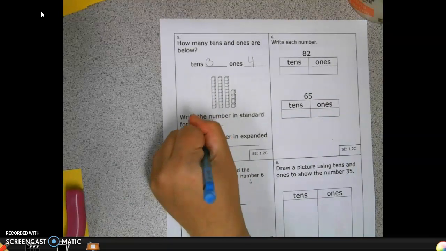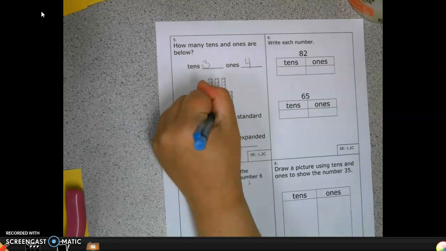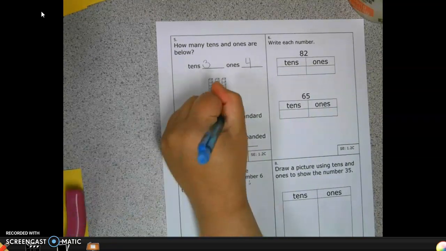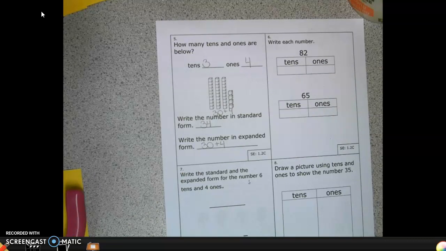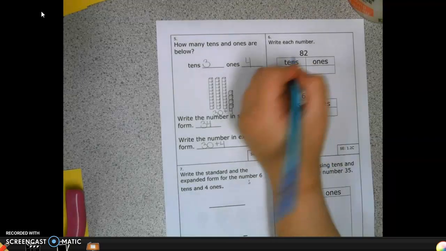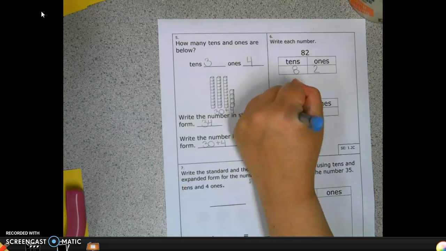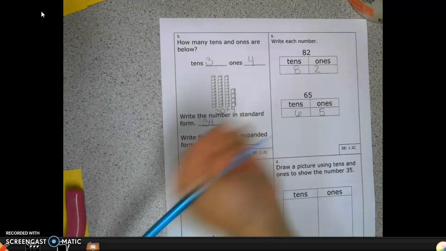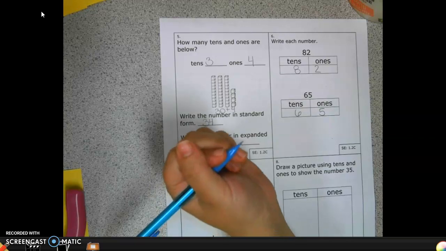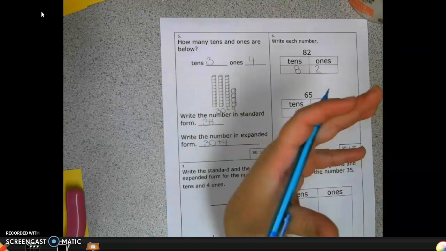And in expanded form, that would be 30 plus 4 because I'm taking my groups of 10, which is really 30 cubes, plus 4 leftover cubes. So expanded form is just taking what you have in the groups of 10 and you're adding it to your leftover ones. We're going to write each number. So 82 is 8 groups of 10 and 2 leftover ones. 65 is 6 groups of 10 and 5 leftover ones. It may help you to draw a picture for this, and that's okay. So if you need to draw out 82, do that. Use those tools to help you.